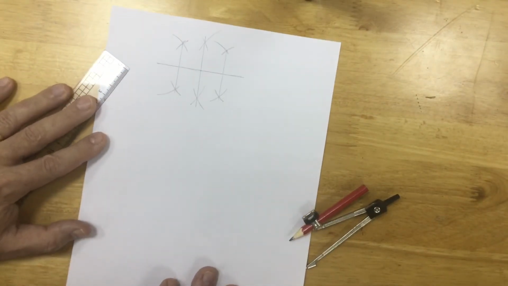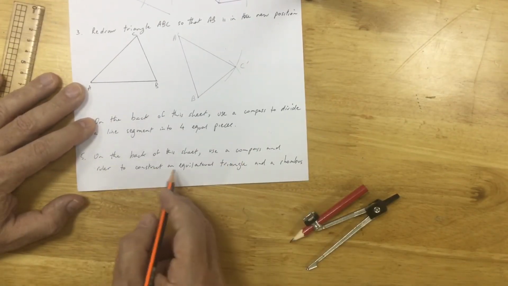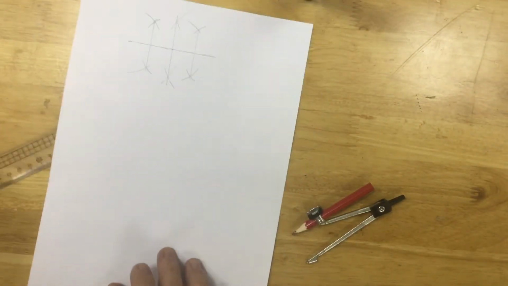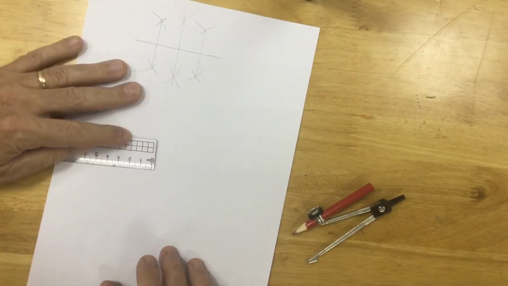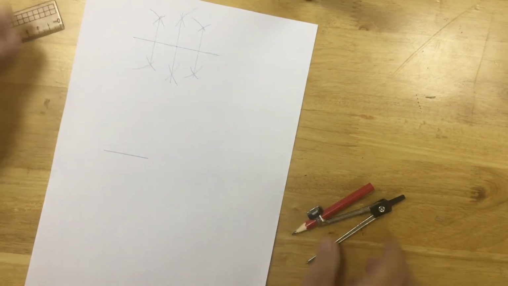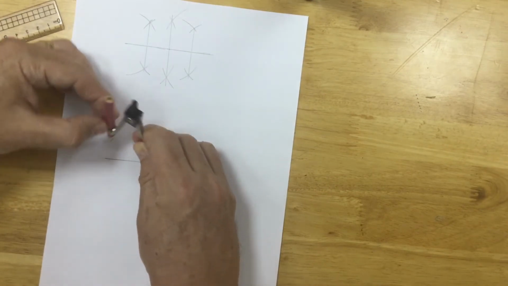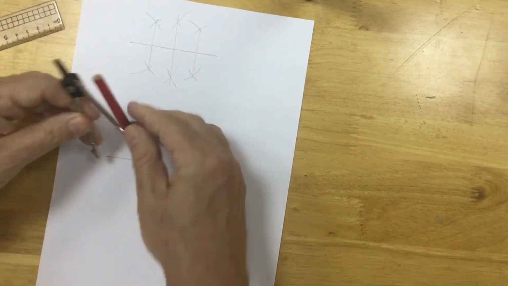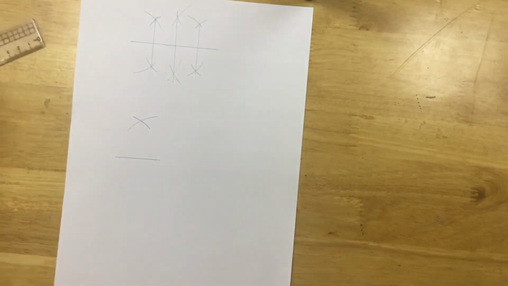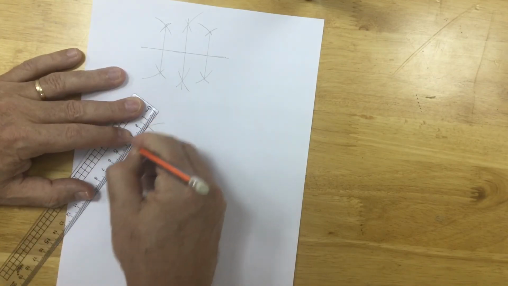Okay, the last thing says, use a compass and ruler to construct an equilateral triangle and a rhombus. Okay, equilateral triangle, let's just draw a little line, and then if we get the length of that line, draw an arc this way, length of that line, draw an arc this way. There's your equilateral triangle. You got 3 sides the same.